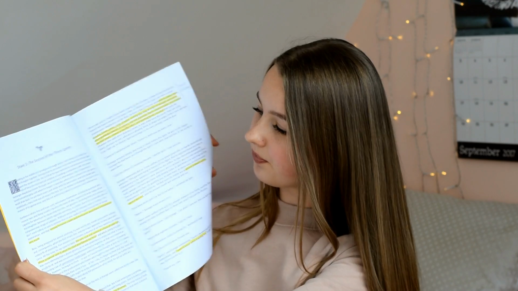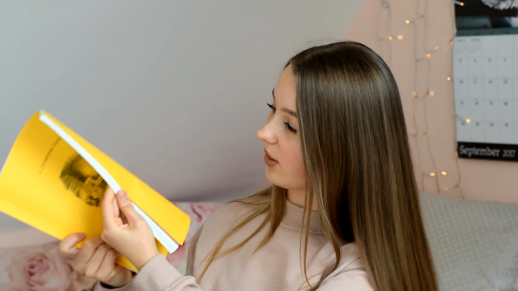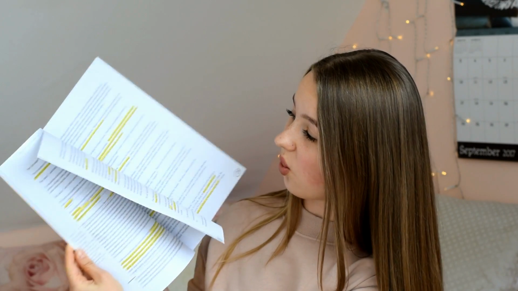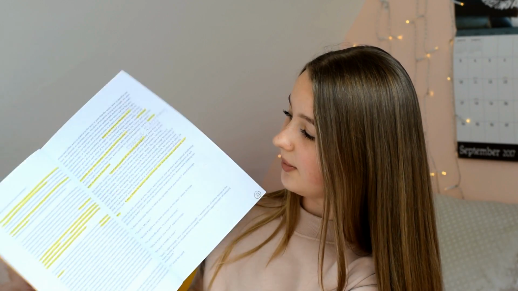Also here, if you're wondering what this is, it's my A Christmas Carol text, and I was just going to show you how I highlighted all the key quotes. So I did this throughout the whole thing, and I highlighted quite a lot.